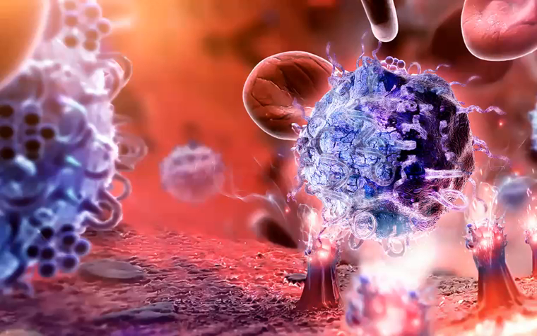Those would be secondary stimulators, but the first signal would be the T cell receptor on the T cell and the MHC, major histocompatibility complex, on the dendritic cell. We'll talk about that more in detail later.